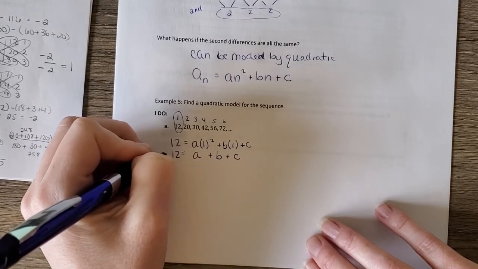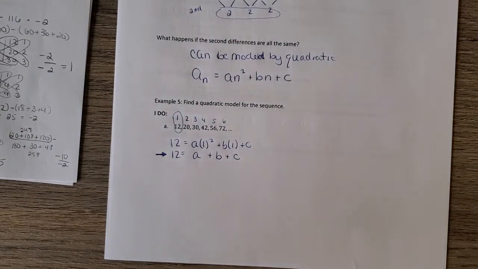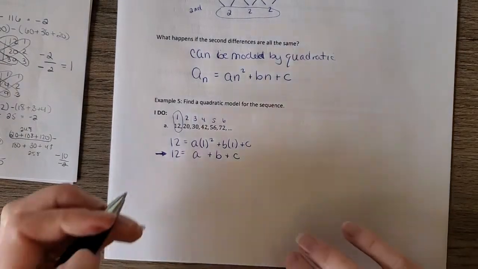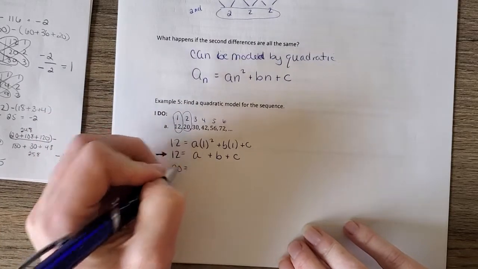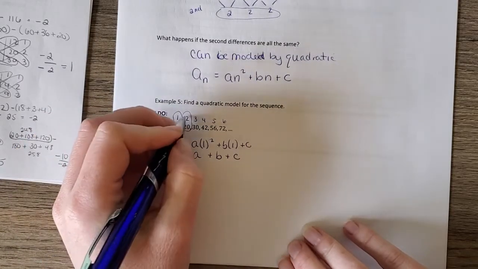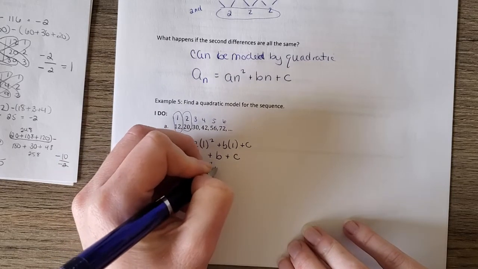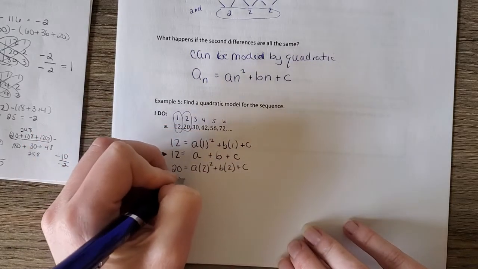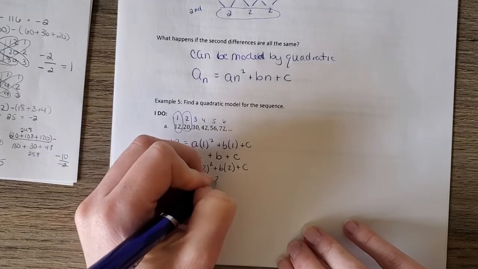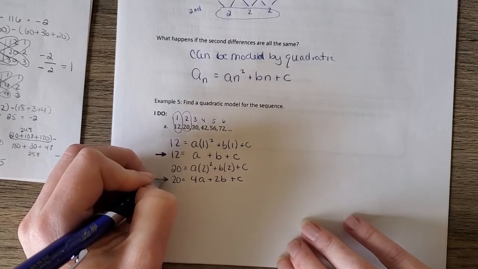So I just wrote an equation with 3 variables. If we write an equation with 3 variables and we want to be able to solve, the number of variables tells us the number of equations. So we're going to need to write 3 equations. That's the first one. Let's go with the second term. The second term is 20. If we plug in n is 2, we have a times 2 squared plus b times 2 plus c. If we simplify that, we get 4a plus 2b plus c. So there's our second equation.